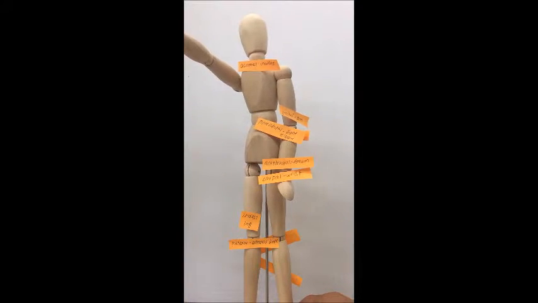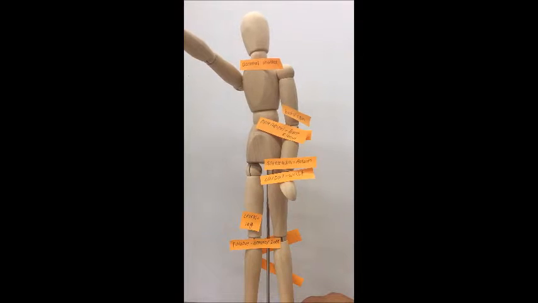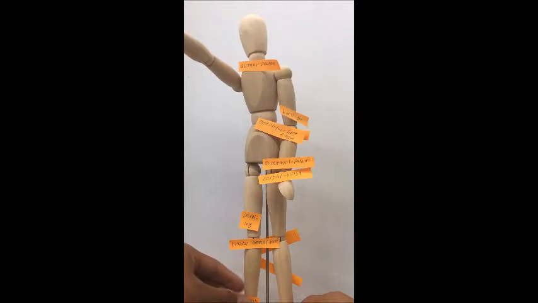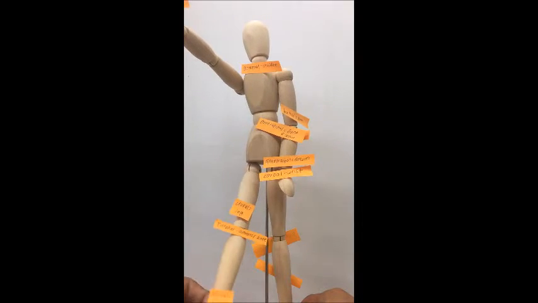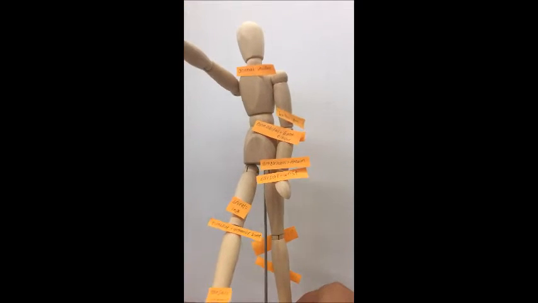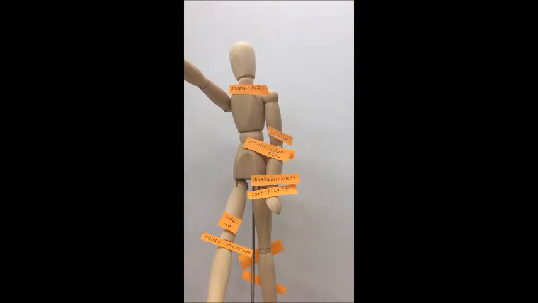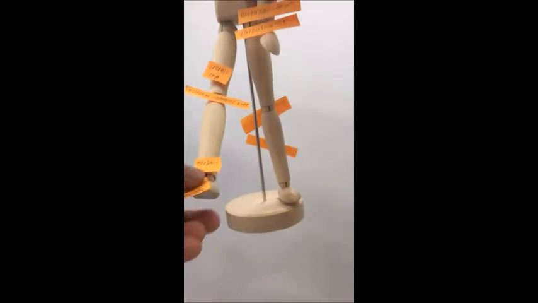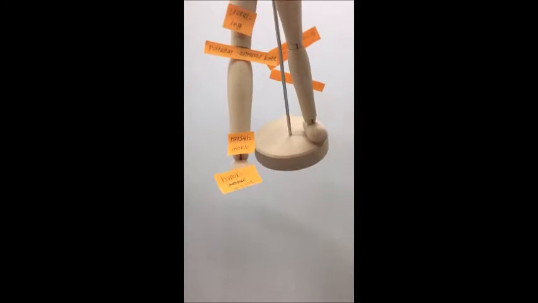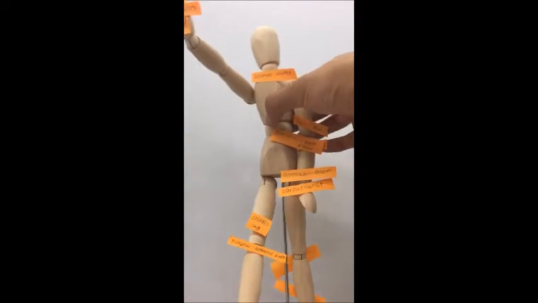The crural is the leg. The tarsal is the ankle. The hallux is the big toe.